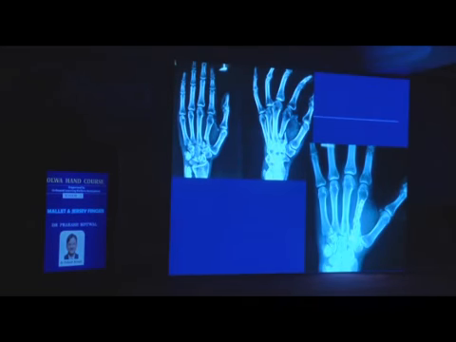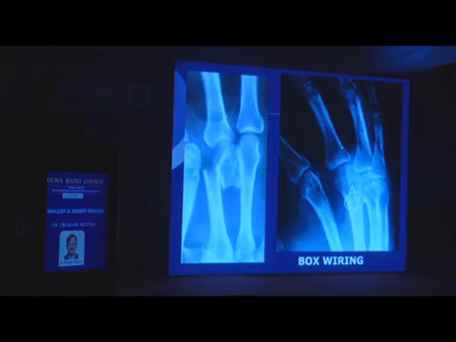Another non-union of the base of the second metacarpal, again with so much shortening and collapse, and it needs to be treated with the help of a bone graft and an internal fixation.